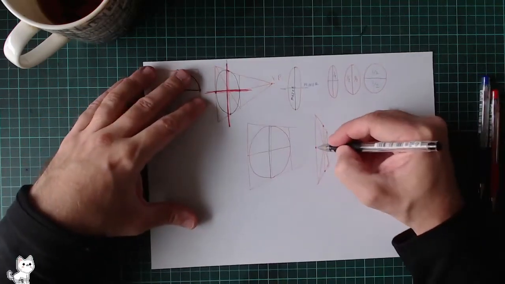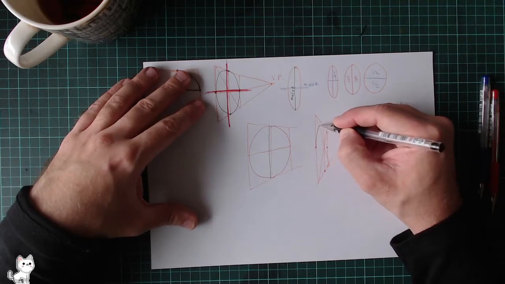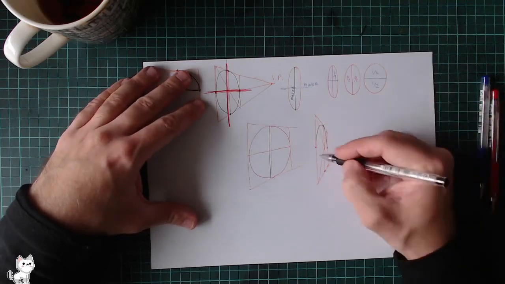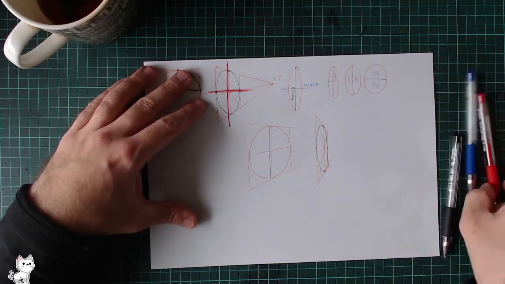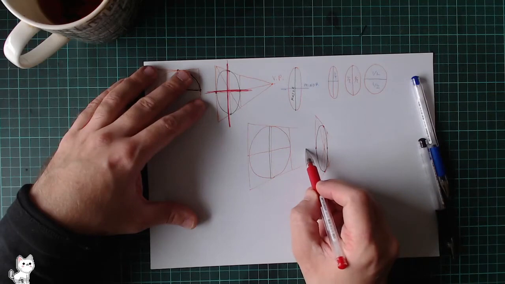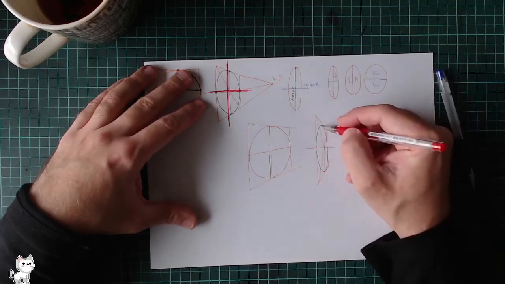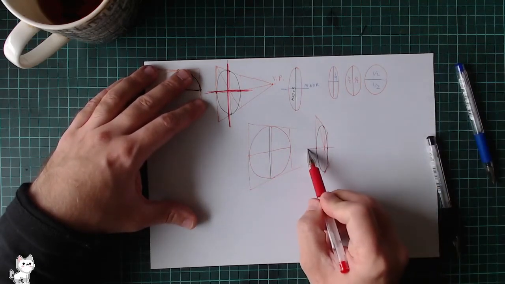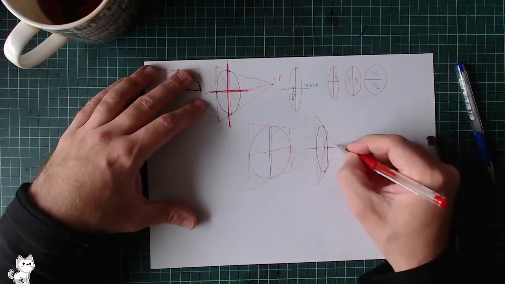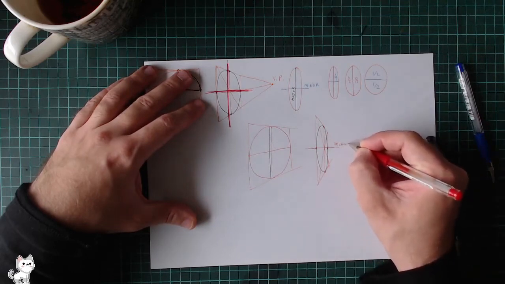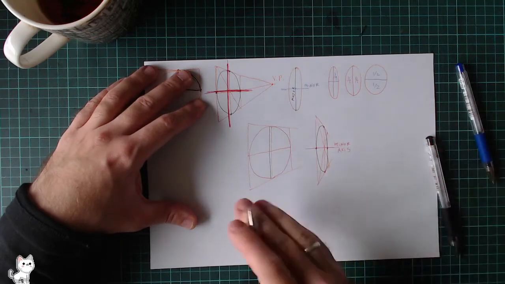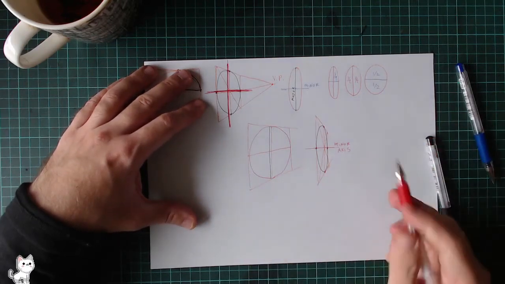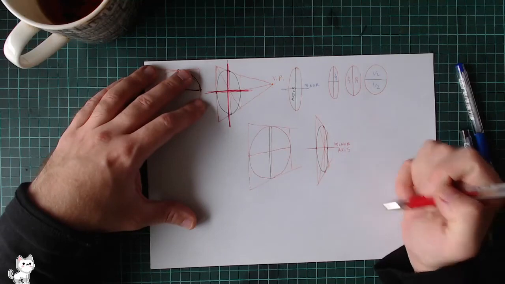Ellipse, it will always be just 4 quarters or 2 halves. So you see, if I draw the minor axis through this ellipse, it divides into 2 halves.